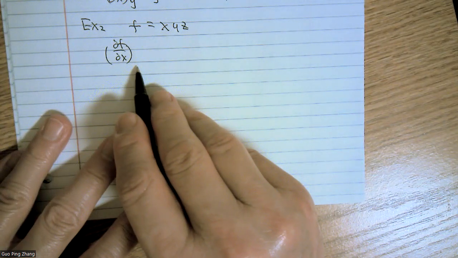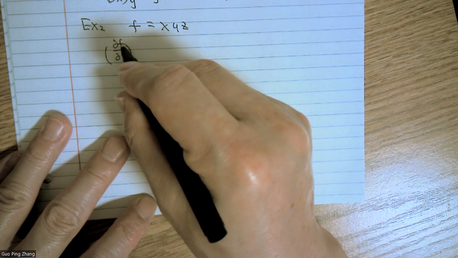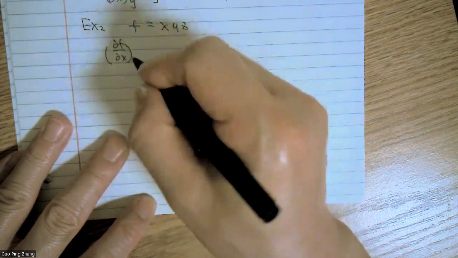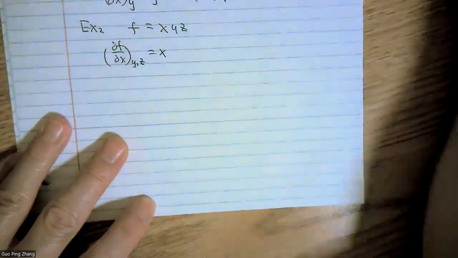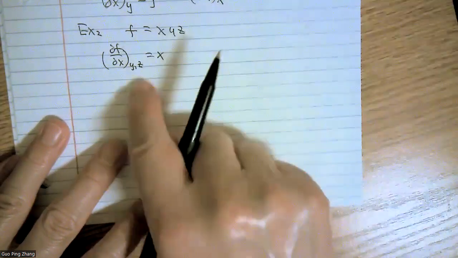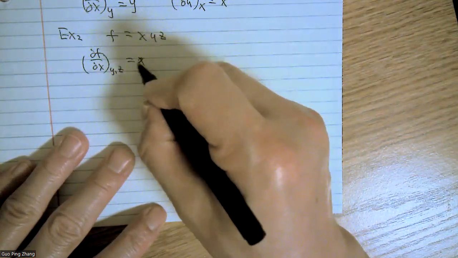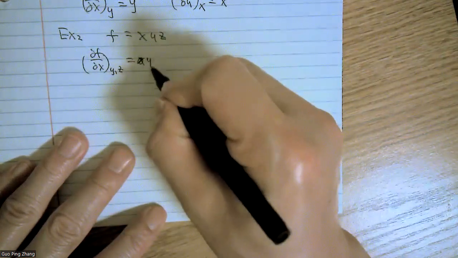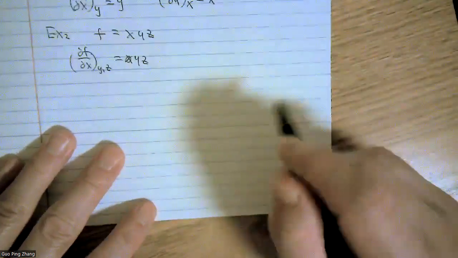Which one is the variable? x is the variable, f is the function. So I hold yz constant, and I get yz like that. Sorry, it should be yz, forgive me. So yz is the constant.